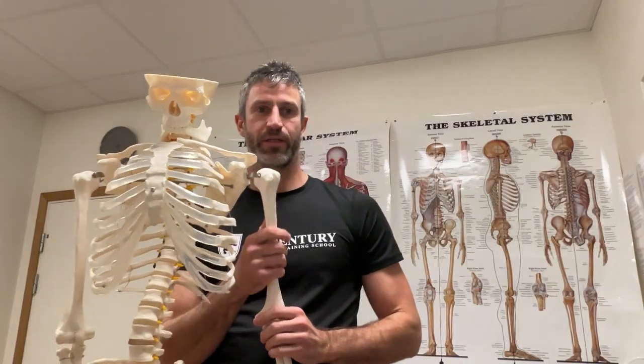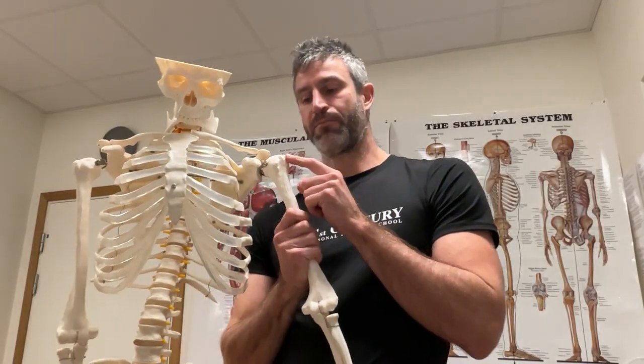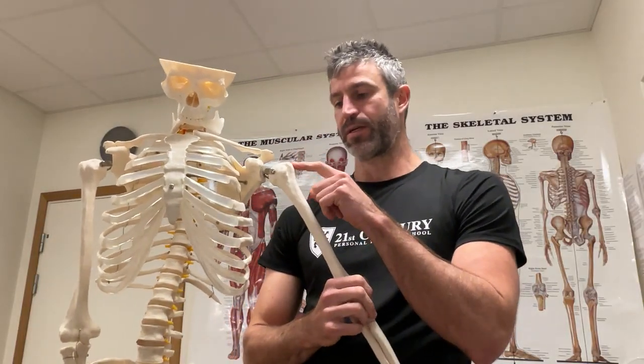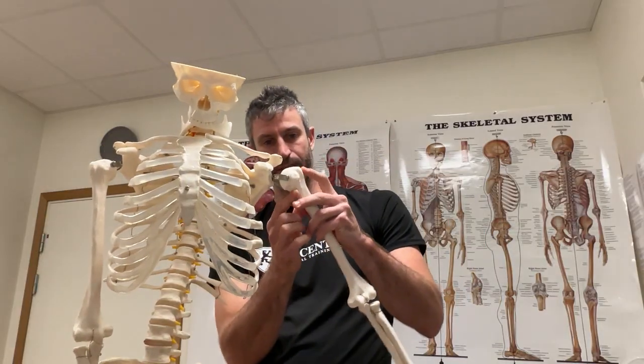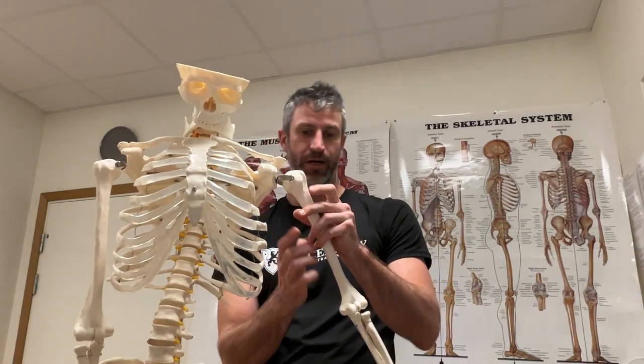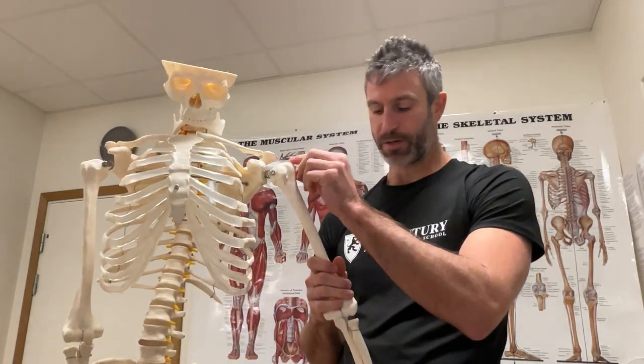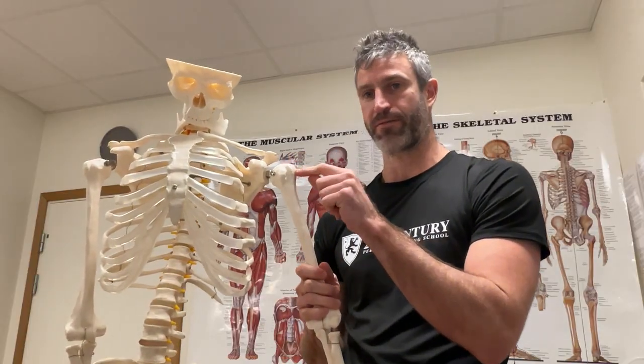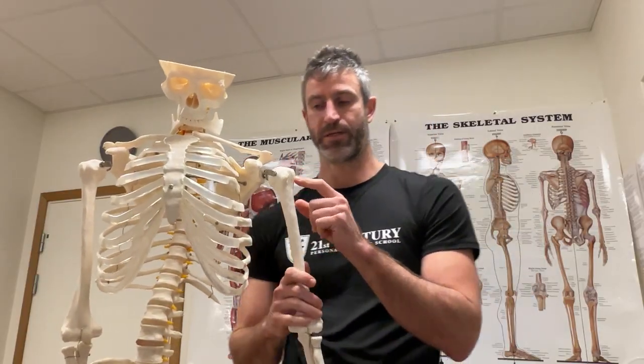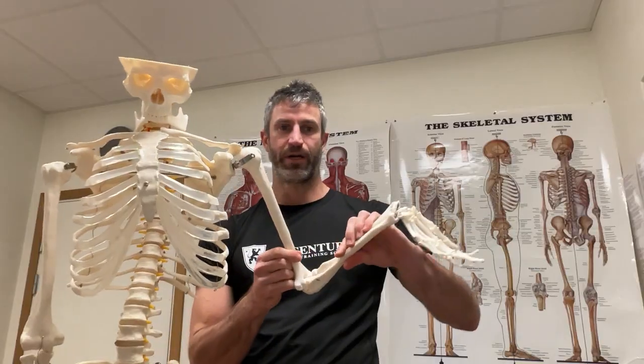So other little things to consider: anatomy of the arm bone. The humerus has these little divots on the side. Okay, these little processes help attachments for the muscles. All right, then we can come down to our elbow.